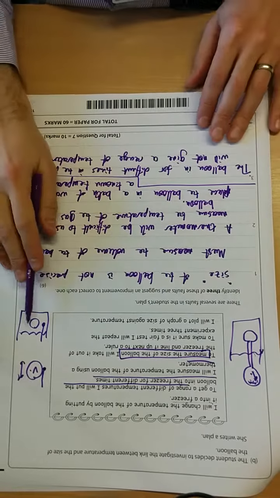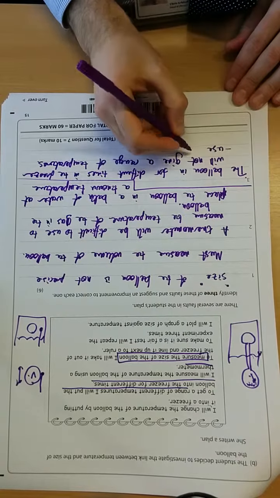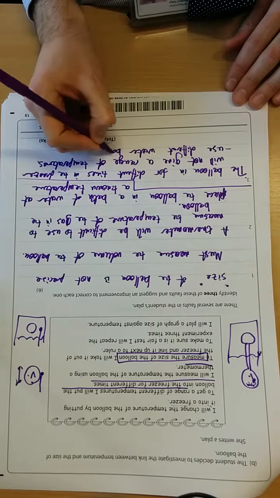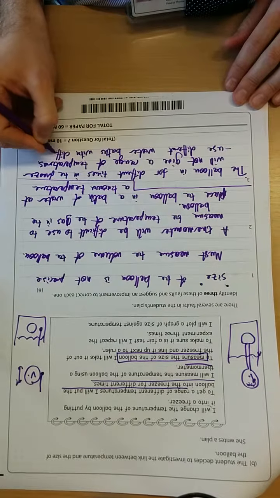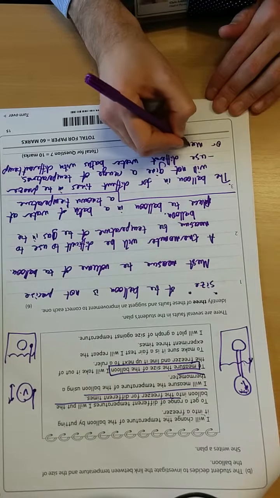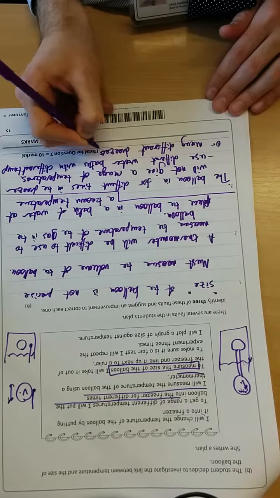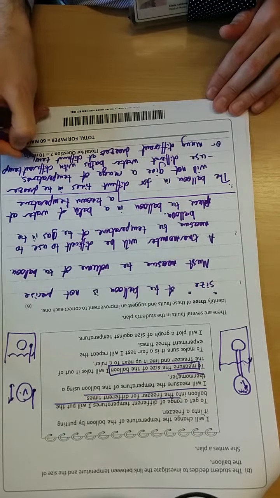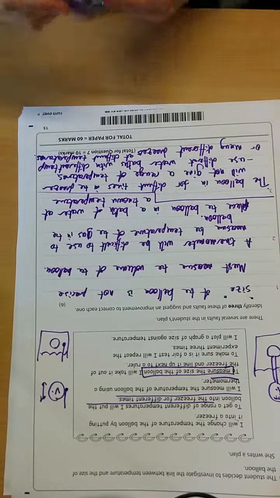And again, the best method, I think, is to use lots of different water baths with different temperatures, or many freezers at different temperatures. Okay, and that's the end of the paper. Well done.